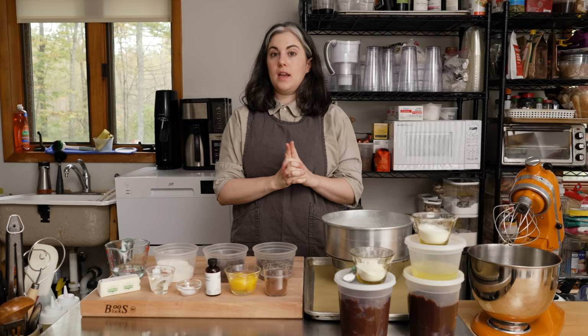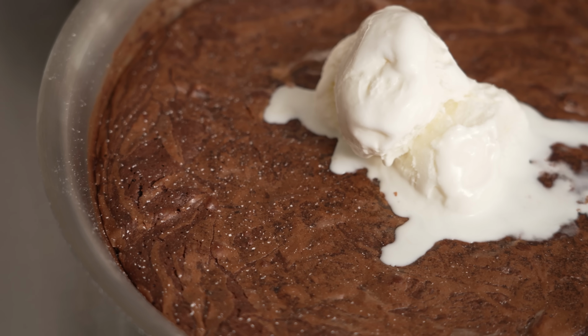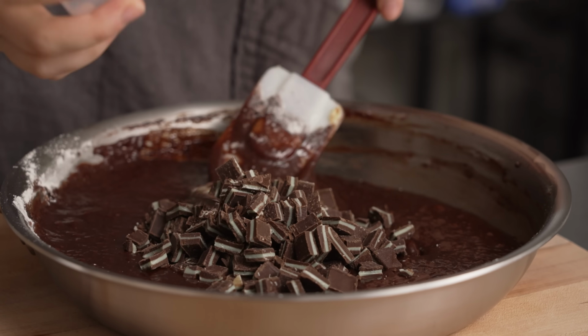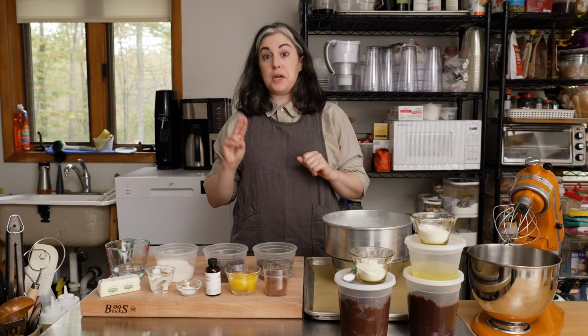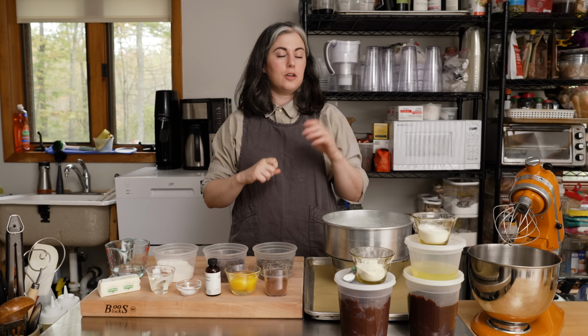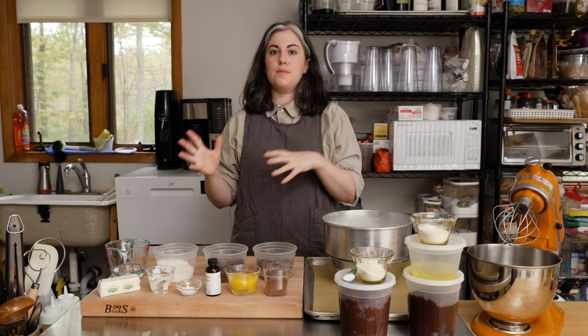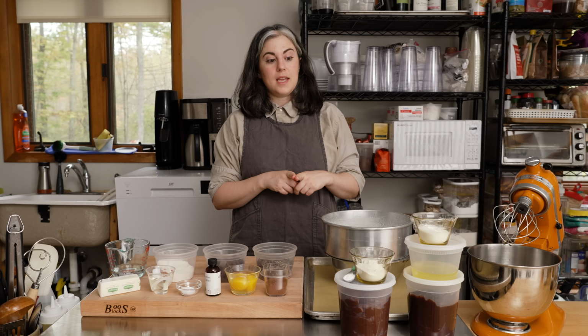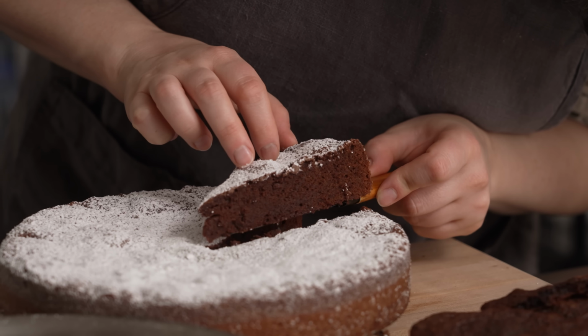So spin number 1 is a skillet brownie sundae. I'm gonna do kind of a grasshopper version, show you how to flavor it with some peppermint extract and some chocolate mints. Number 2 is brownie cookies. So we're gonna add a little extra flour. I'll show you how to adapt a brownie recipe into brownie cookies for a chewy, fudgy chocolate cookie. Number 3 is basically chocolate brownie cake.